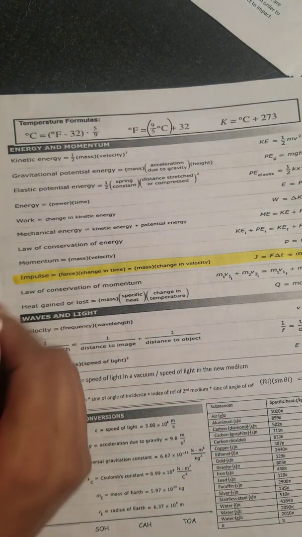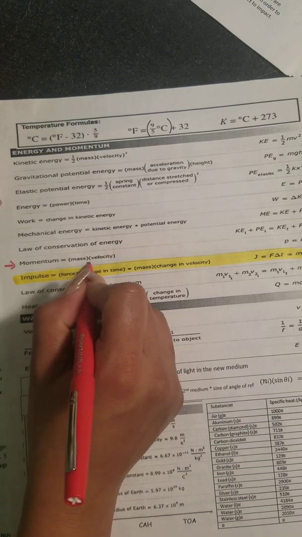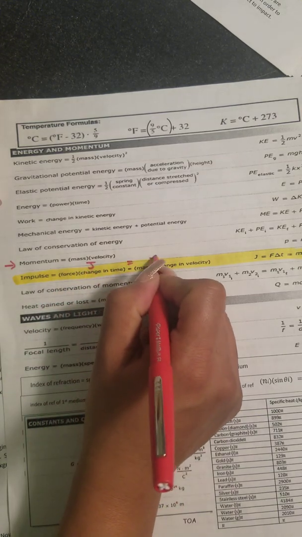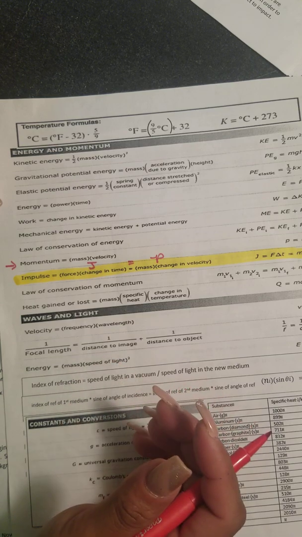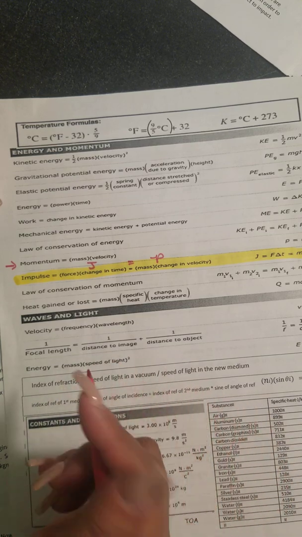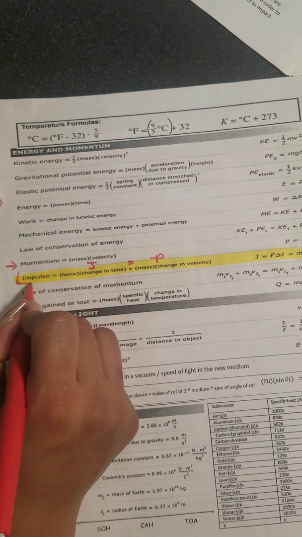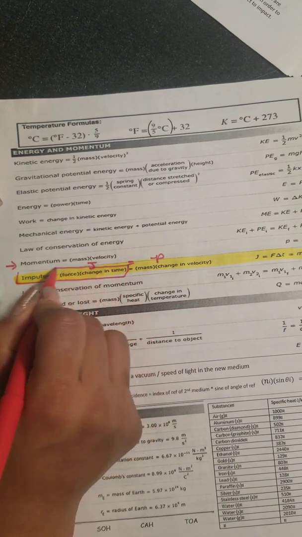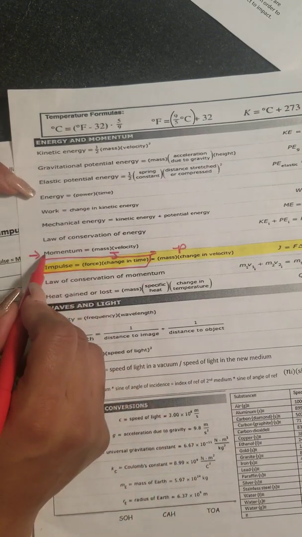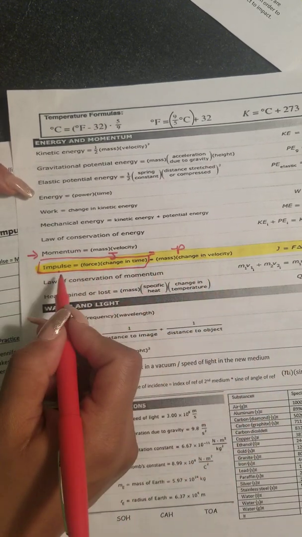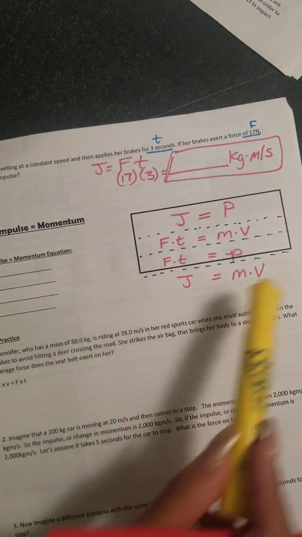So here's the momentum equation. Here's my impulse, which is J equals P. That's the combination. And you need to know in your head that J equals F times T just by itself. So 1, 2, 3 equations. They're here on the formula chart for you.